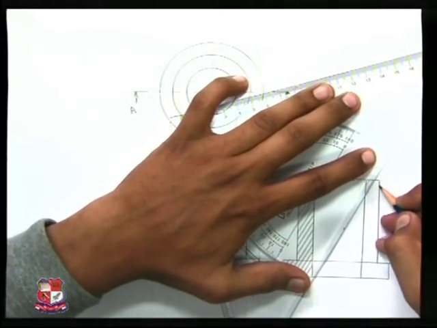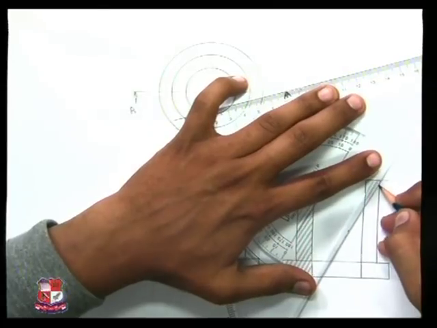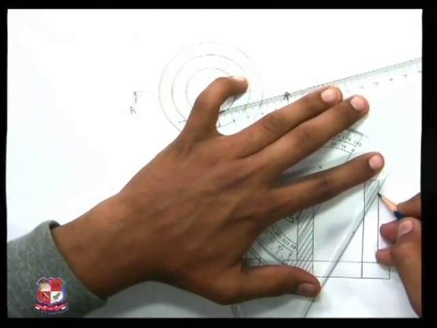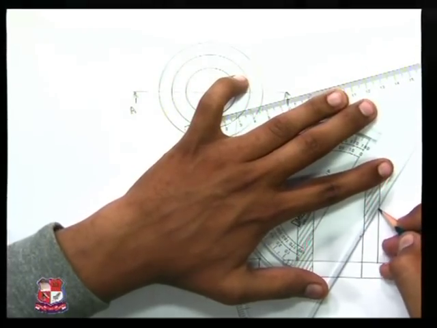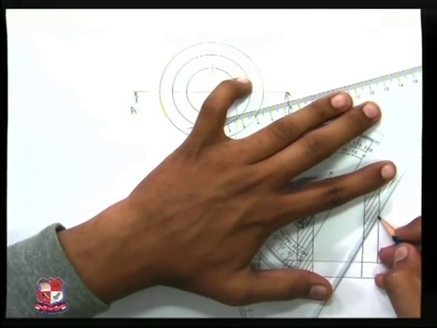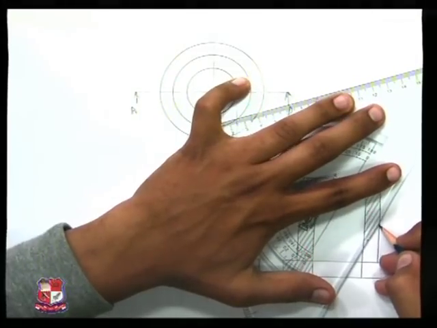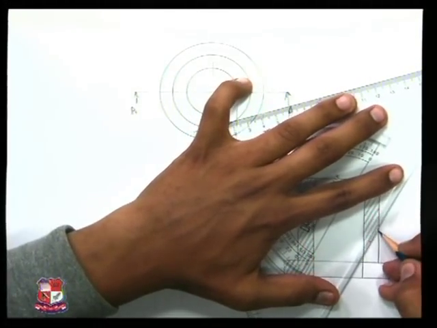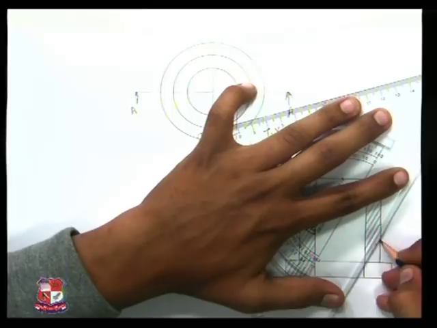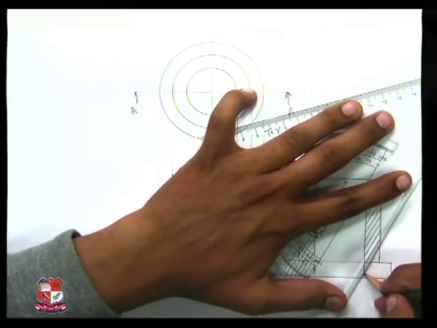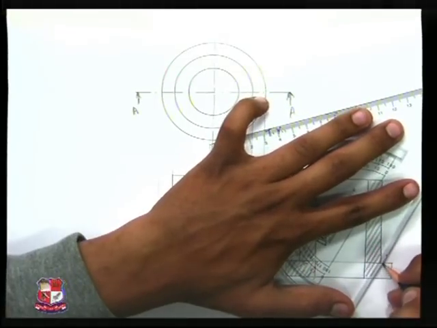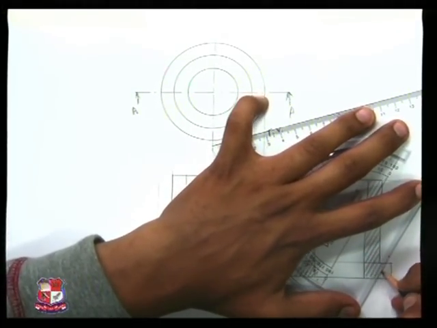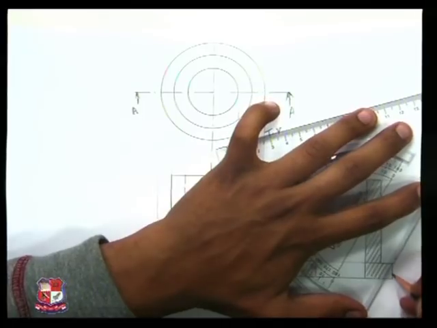The use of the section lines is like this, to show the section of any object. When there is a section line, the hidden line won't be there in the drawing in most cases.